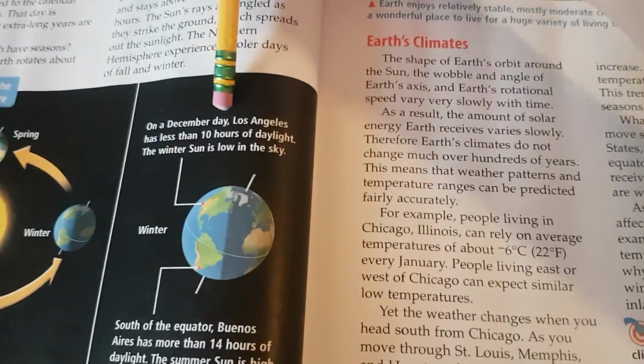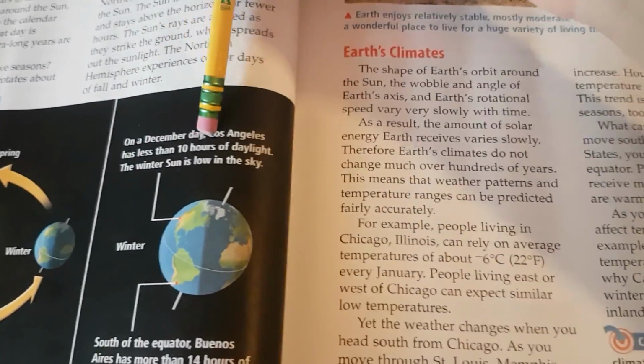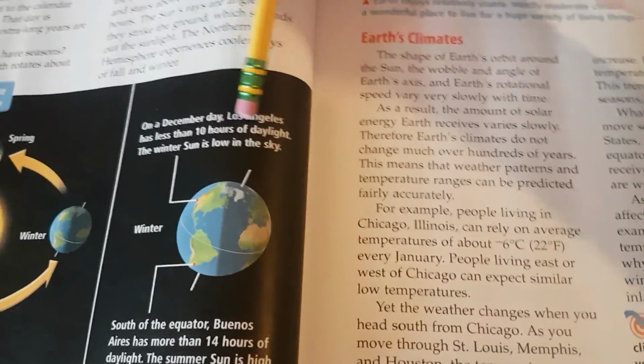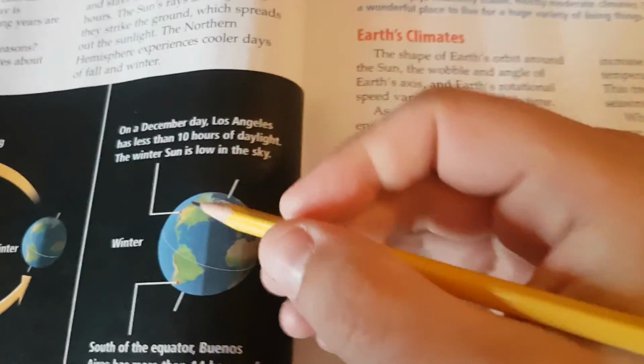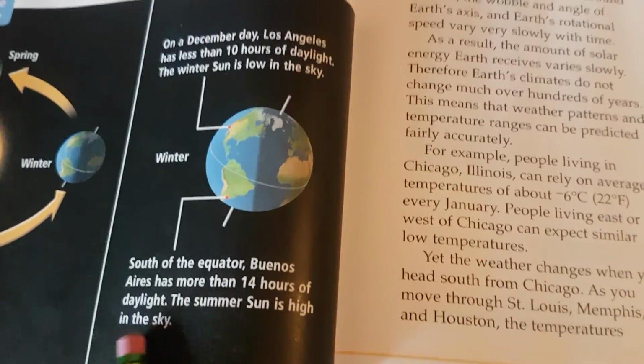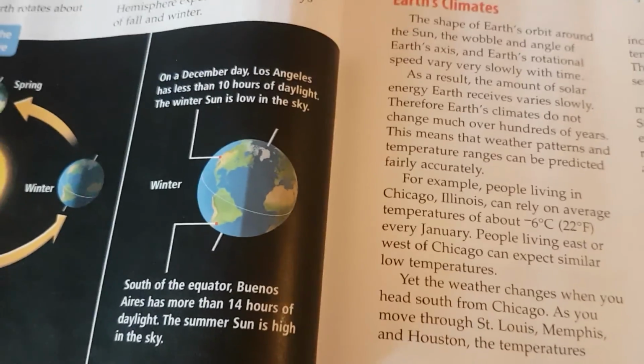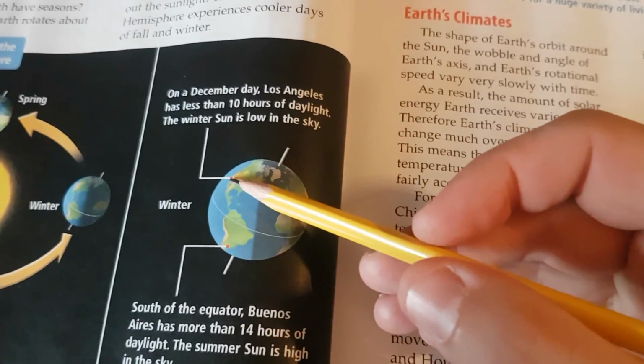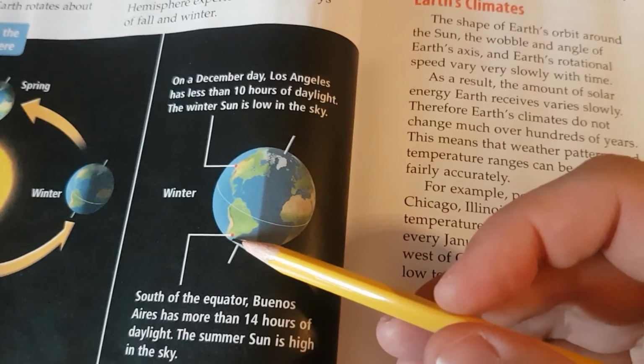Okay, on a December day, Los Angeles has less than 10 hours of daylight. The winter sun is low in the sky. So that's right there. South of the equator, Buenos Aires has more than 14 hours of daylight. The summer sun is high in the sky. So when it's our winter, it's actually their summer.